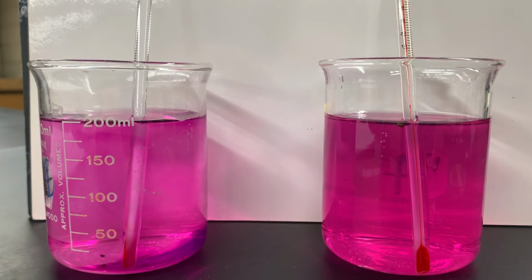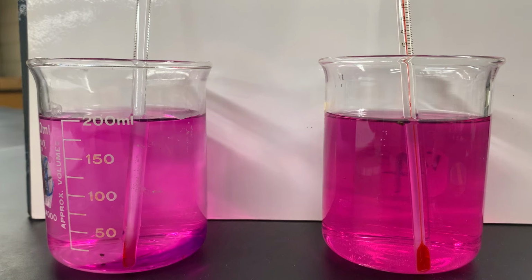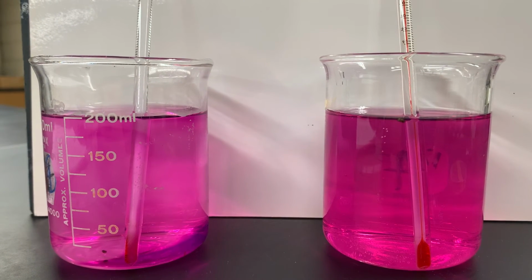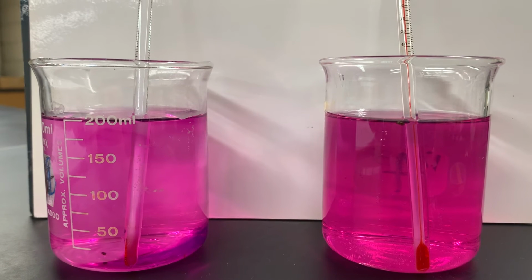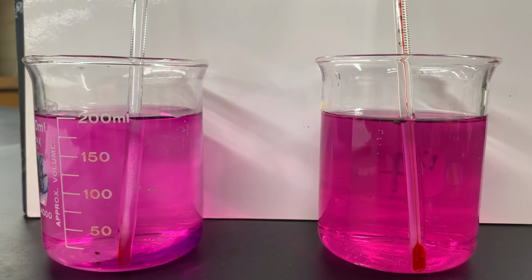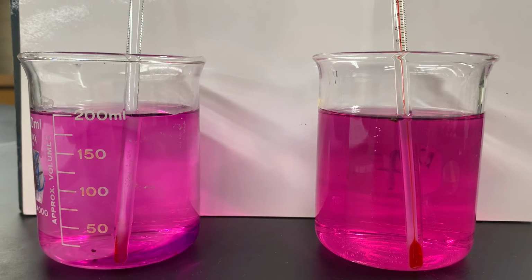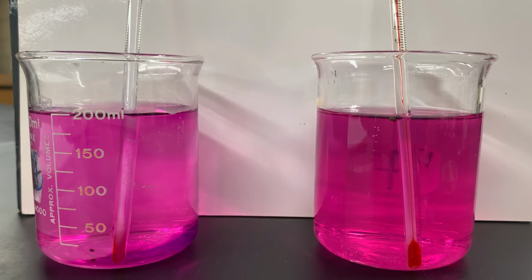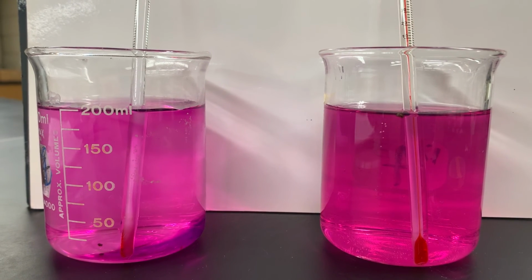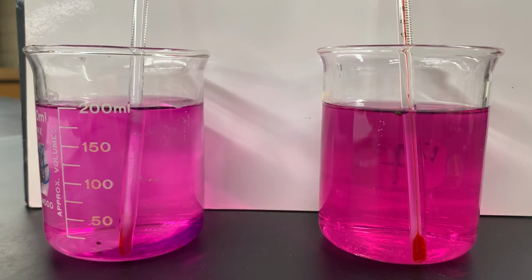And so we increased our Brownian movement in the beaker on the right by increasing its temperature. So remember, when we increase temperature, we increase those molecular collisions that are happening. And so that increase in molecular collisions and increase in Brownian movement allows our diffusion to happen faster. And so we can see that on the right-hand side.